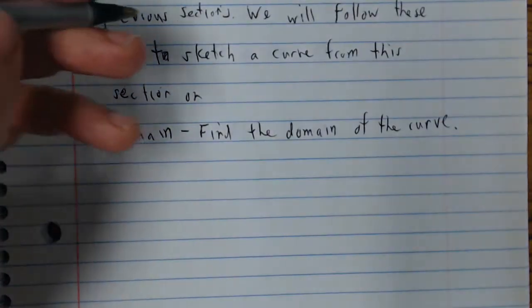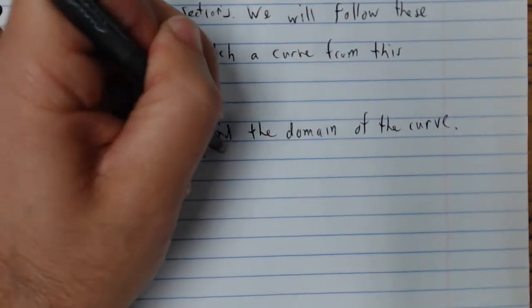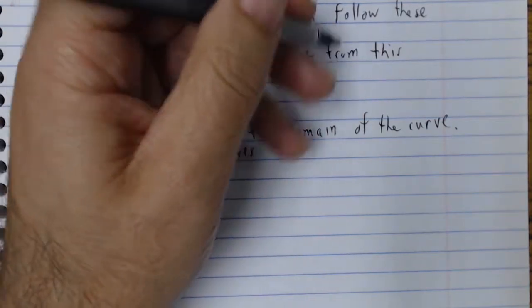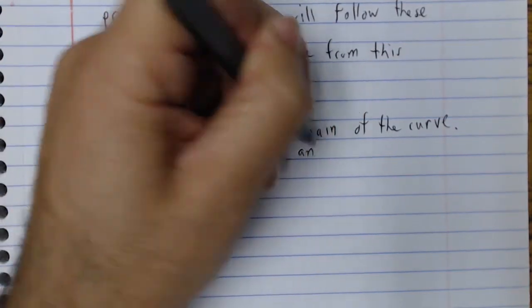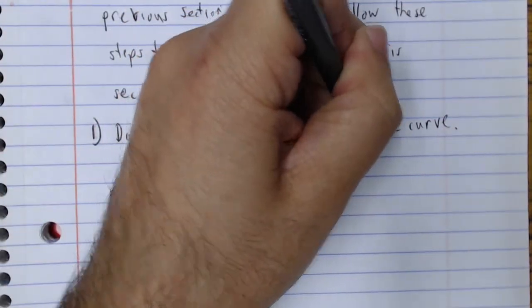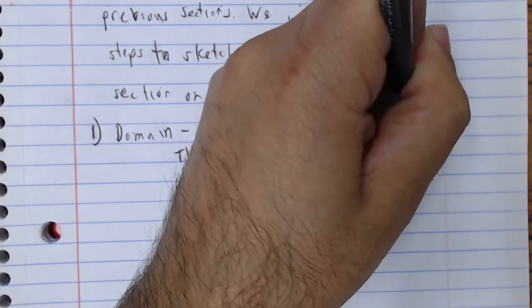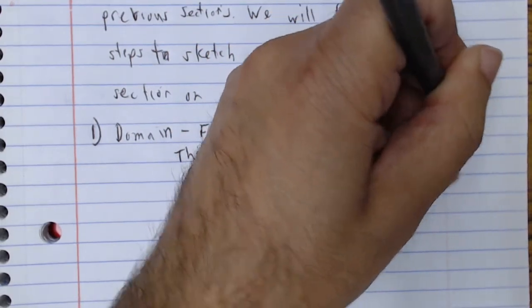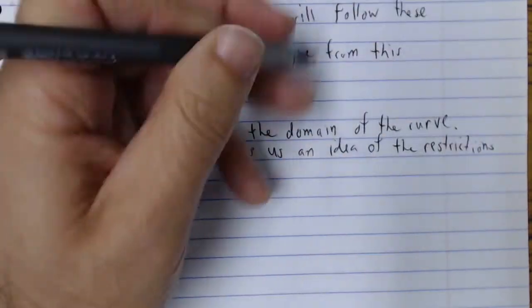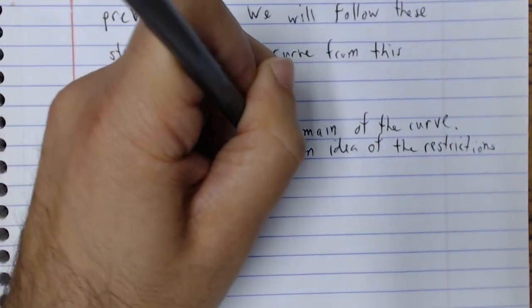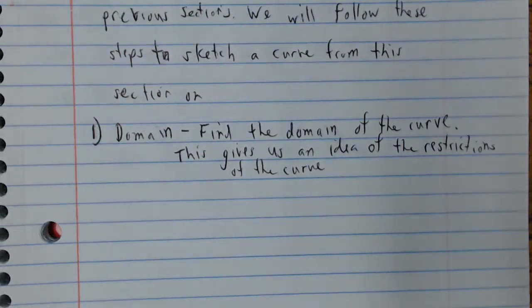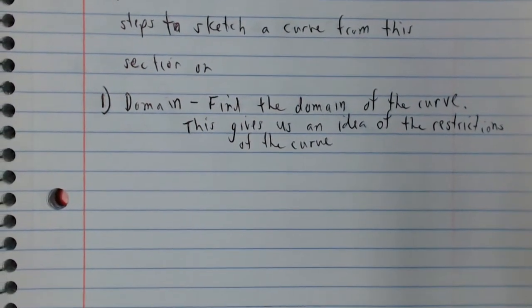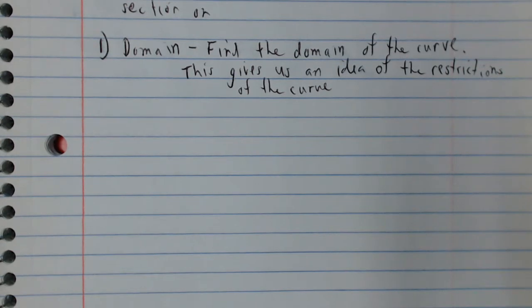This gives us an idea of the restrictions of the curve. In other words, if 2 is not in my domain, then when I'm trying to figure out certain intervals, I don't need to include 2 in there, because something's going on at 2, whether it's a vertical asymptote or whatever it may be.